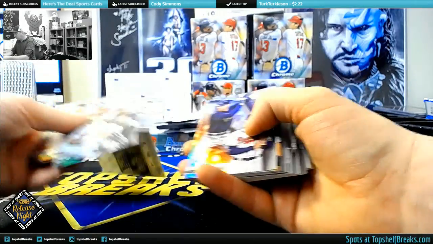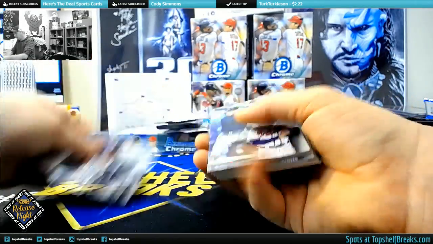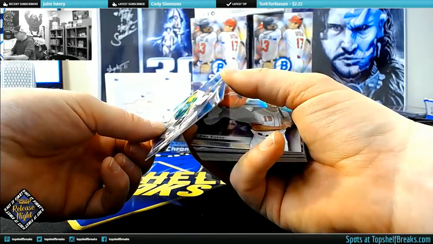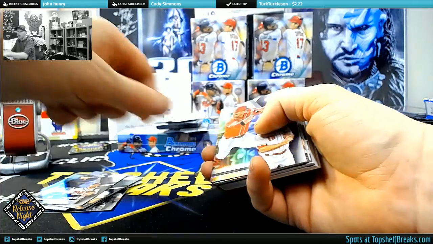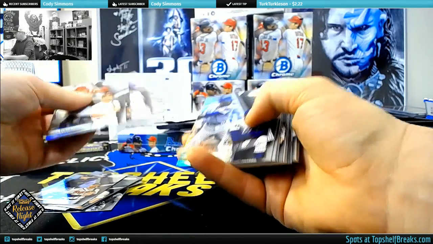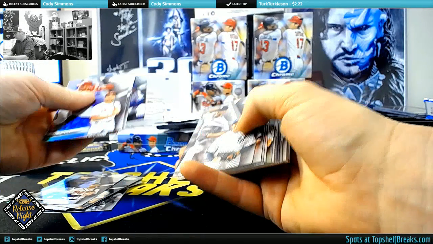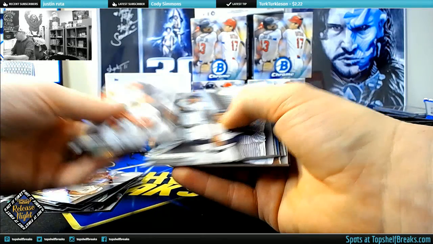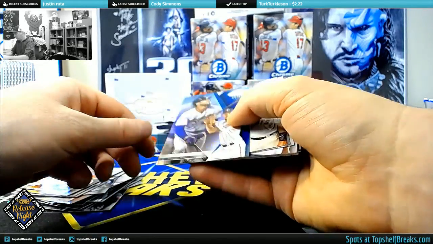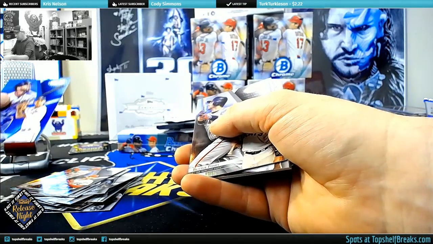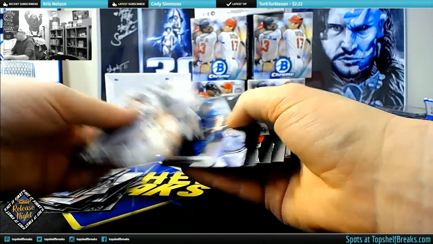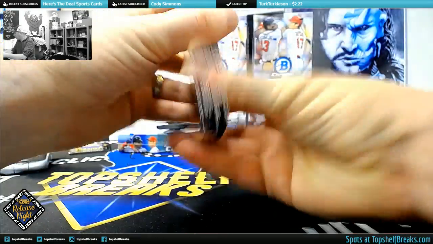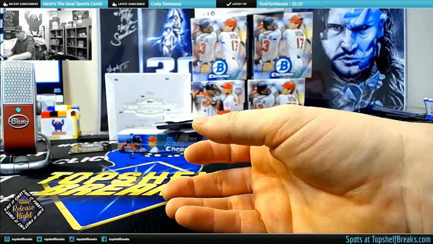Mike Trout, Class 1. Plug 1. Plug 2. Number to 150, Randy Johnson. There's a Reese. Number to 99, Byron Buxton. Thought he was going to be like a superstar. Guess he still could be.